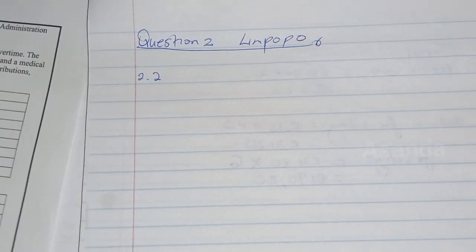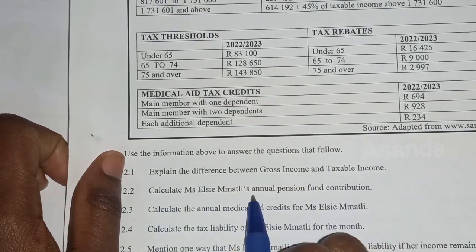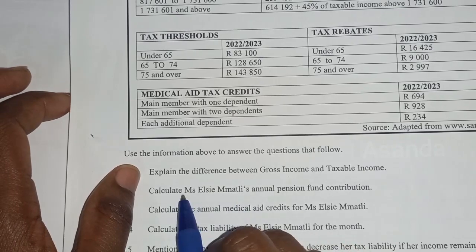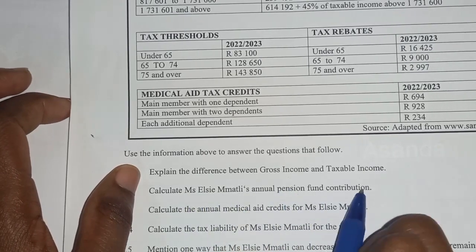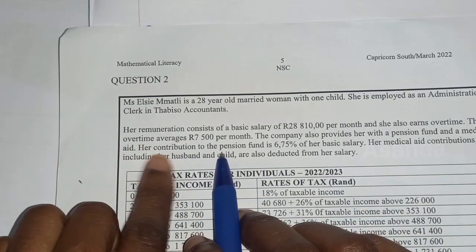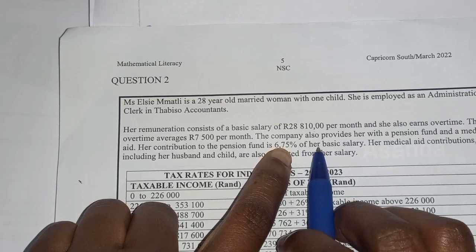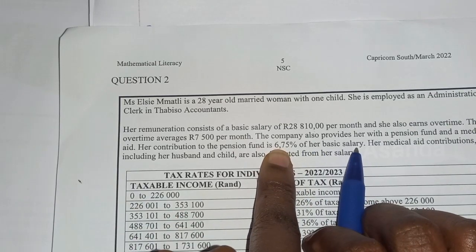2.2. Okay, so I want to unpack the question first. The question doesn't say we must calculate tax. They just want to know what is her annual pension fund contribution. Now let's go back here. It says here her contribution to pension fund is 6.75% of her basic salary. Make sure you've read that part as well.